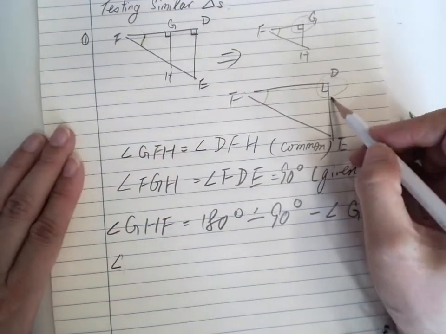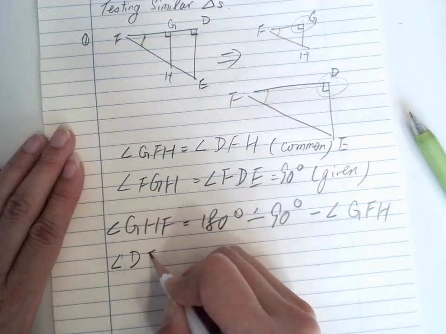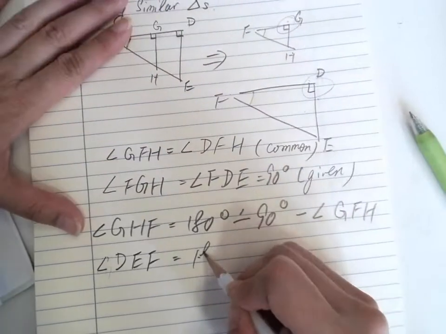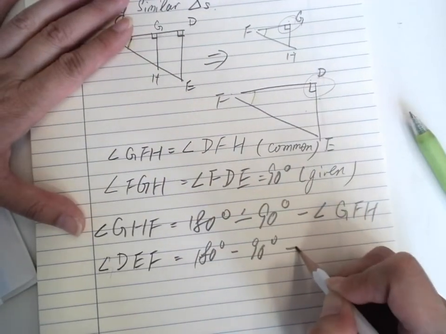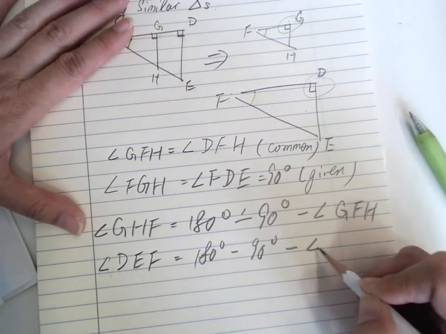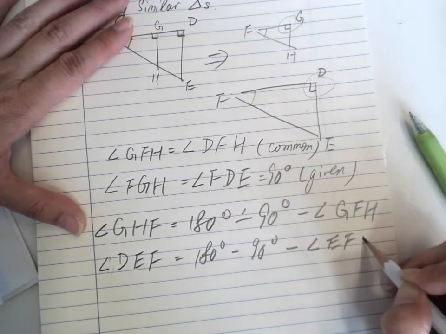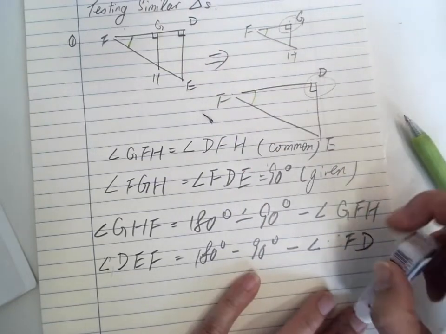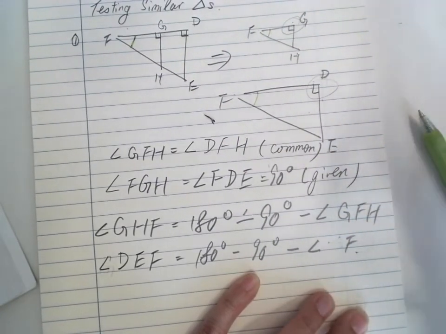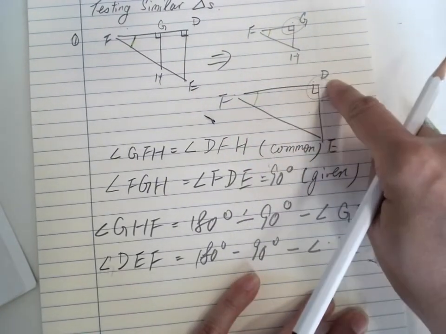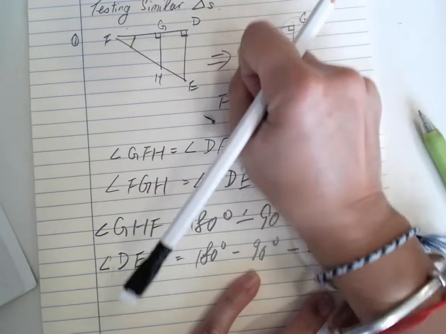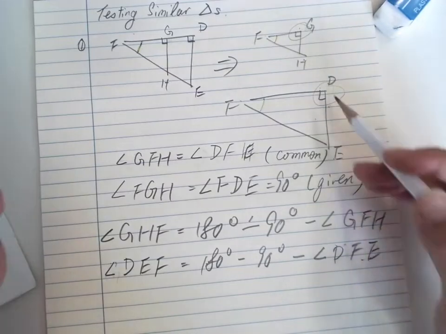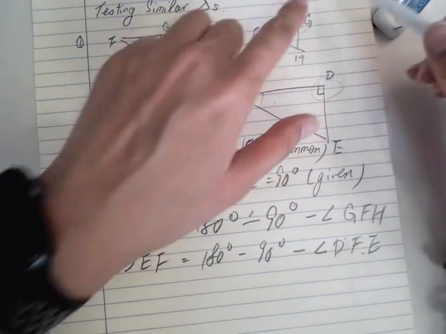At the same time, we have angle DEF equals 180 degrees minus 90 degrees minus angle DFE. DFE is better because it is the same angle, but we have to make sure it belongs to the same triangle.